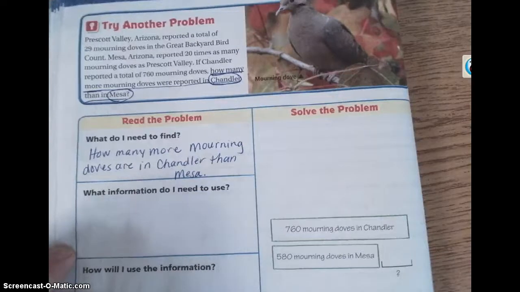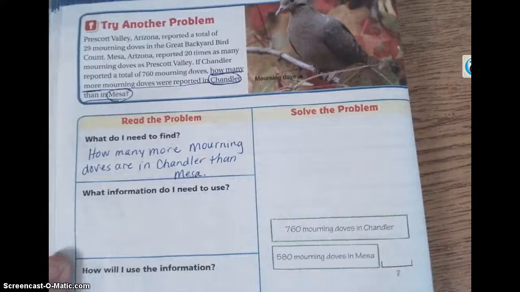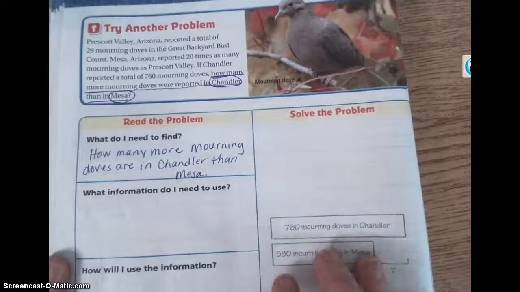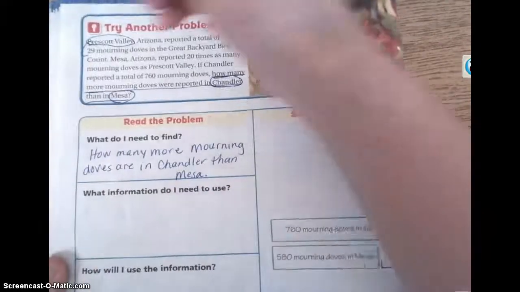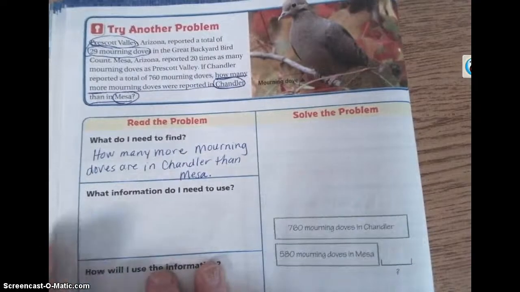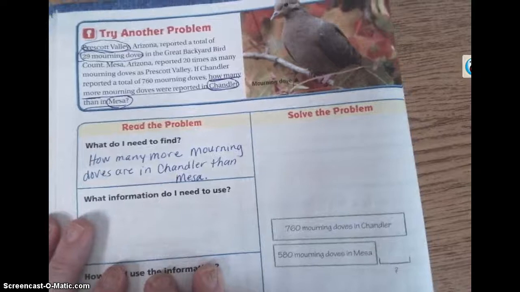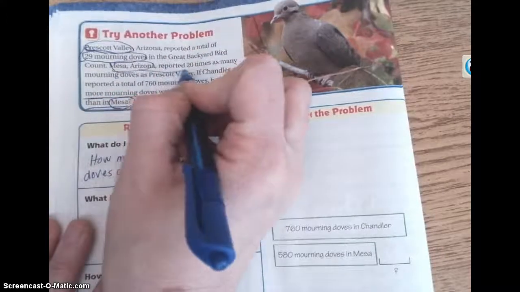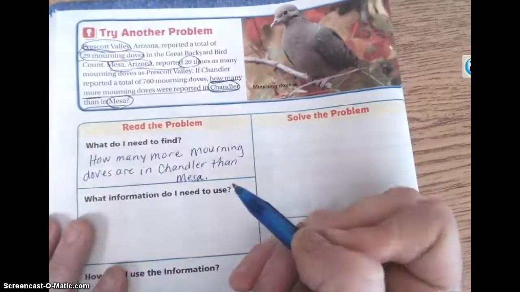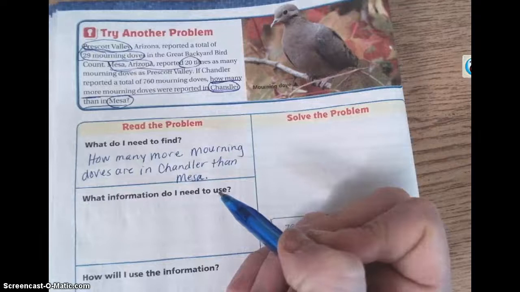Okay. What information do I need to use? So we're going to circle the clues that we need to use. Prescott Valley, Arizona had a total of 29 mourning doves. So I'm going to circle Prescott, and I'm going to draw a little line that puts Prescott and 29 together because there were 29 in Prescott. And then Mesa reported, and I'm going to draw my little line, 20 times as many mourning doves as Prescott.